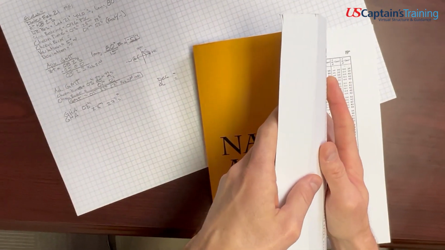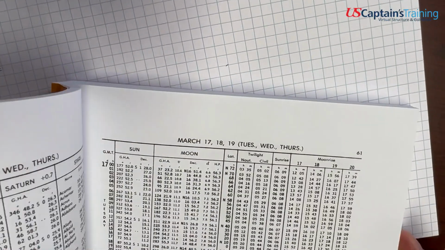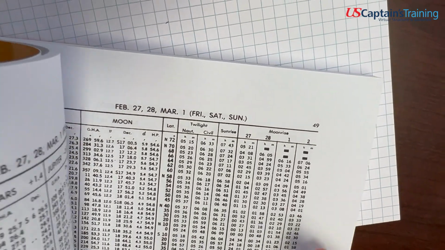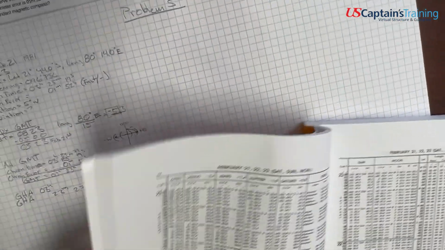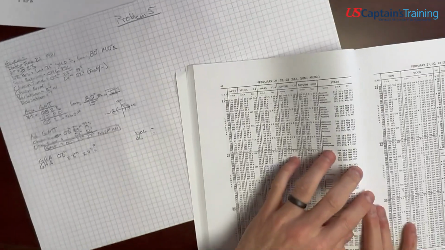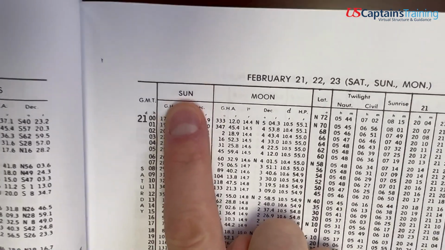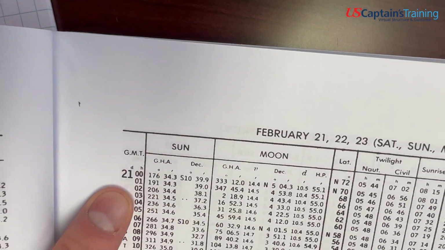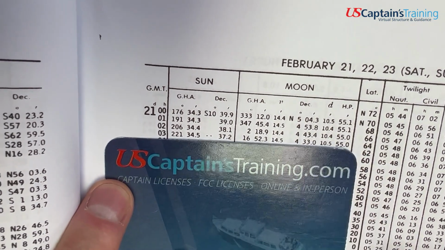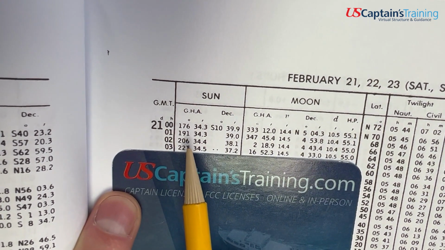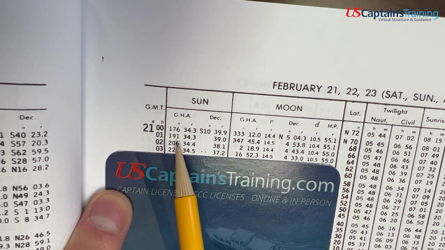So we're looking for February 21st. It's going to be near the beginning: July, April, March, February. February 21st, right? So Feb 21, sun, 3 hours. Here's the day, and we're looking for 3 hours. Look at that. Good. So we'll just triple check. Feb 21. Boom. 21. 3 hours.